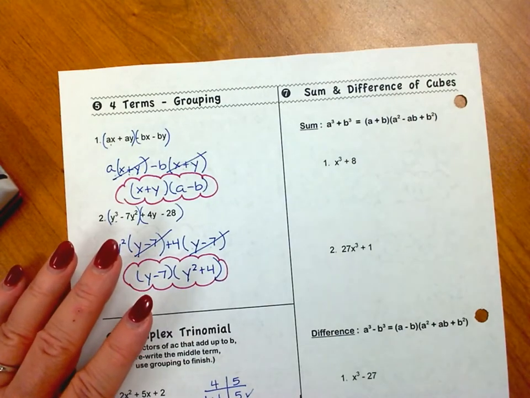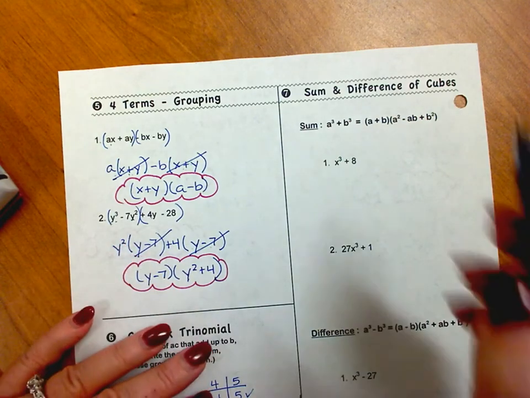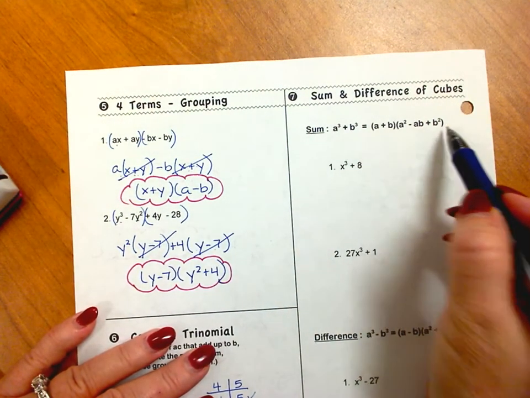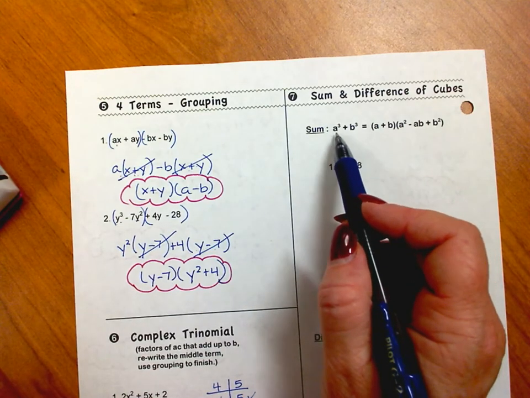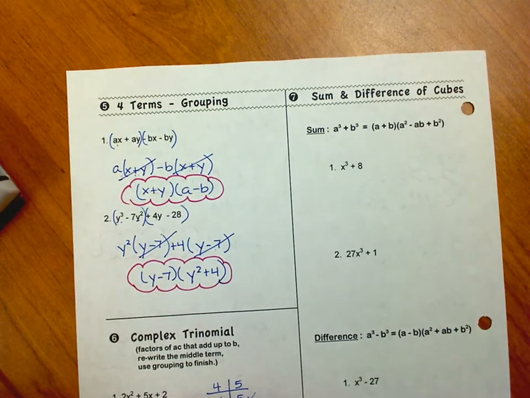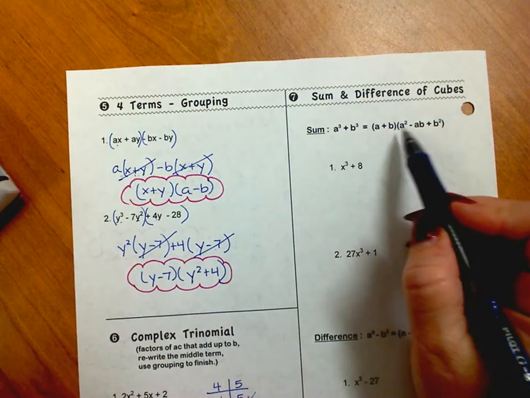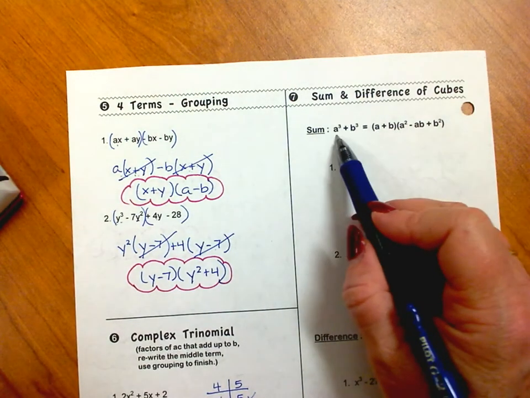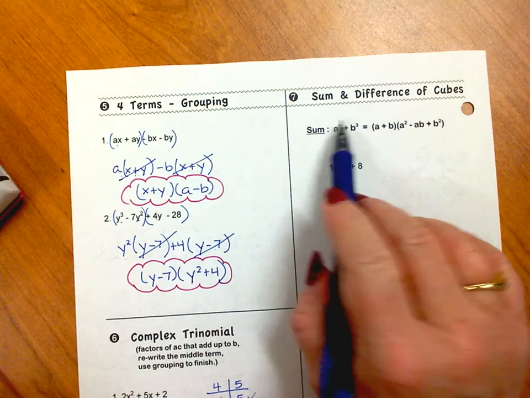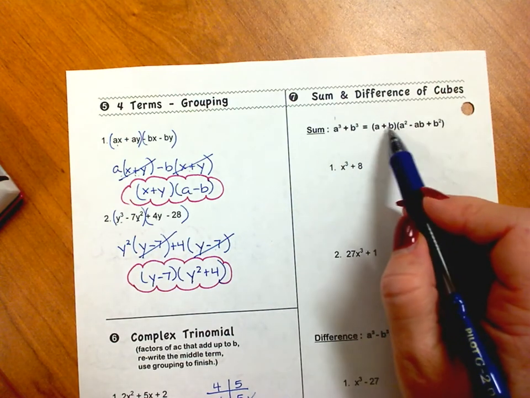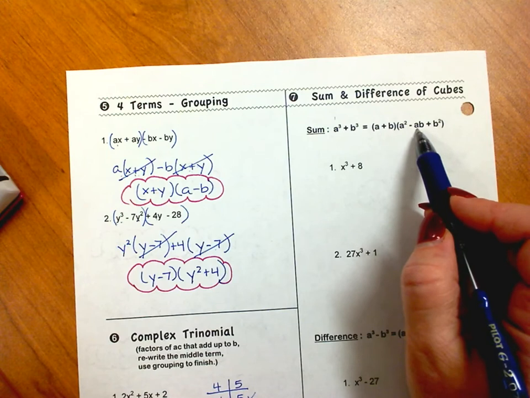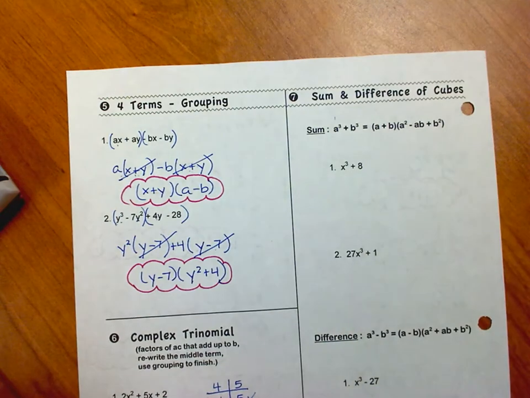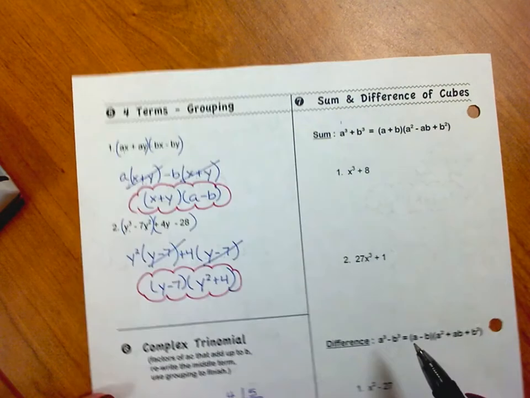Okay, sum and difference of cubes. I don't think we've done these too much, but we have a pattern up here. It's kind of like difference of cubes, except that in this case they're added and they're perfect cubes. And so this is kind of strange. We're going to take the cubed root of each one, and then we're not going to use that anymore. We're going to square this first number, multiply them together and change the sign, and square the last number. So it looks like this.